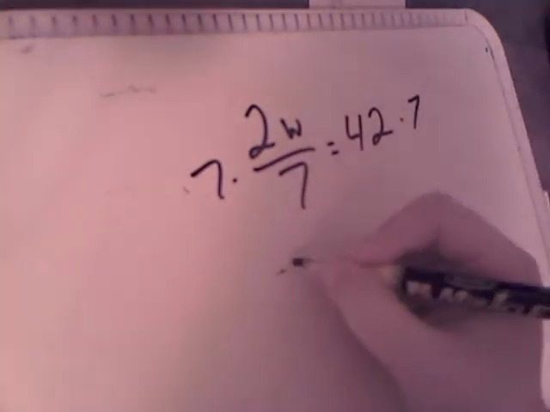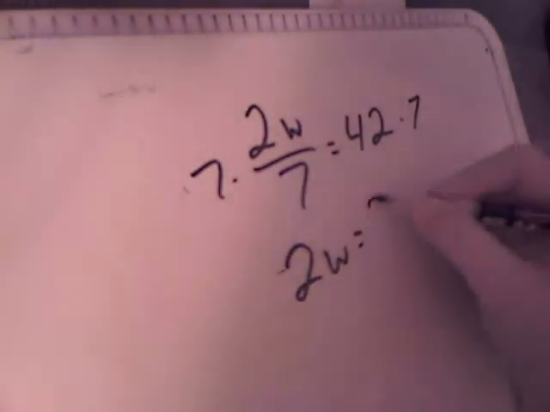Let's take a look at another one. 2w over 7 equals 42. 2 is pretty close to that w. The 7 is on a different level. So what I want to do is get rid of that 7 first. So I'm going to multiply by 7 on both sides. And I'm left with 2w equals 42 times 7, which is 294.